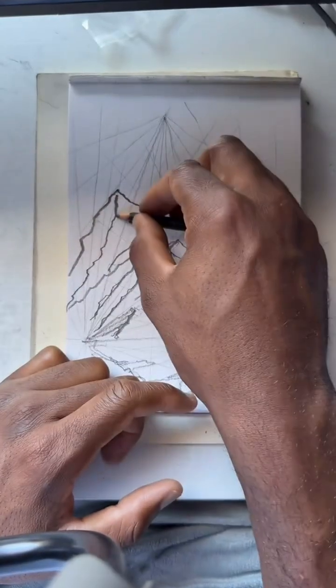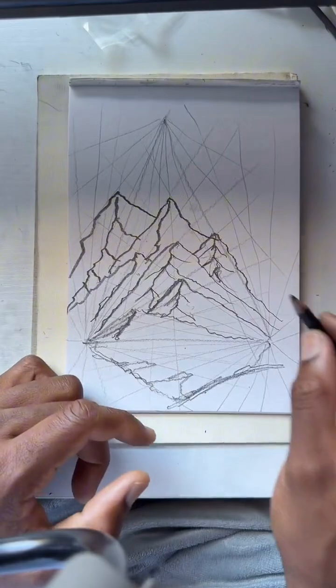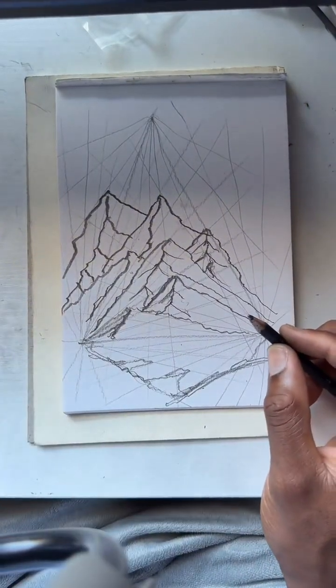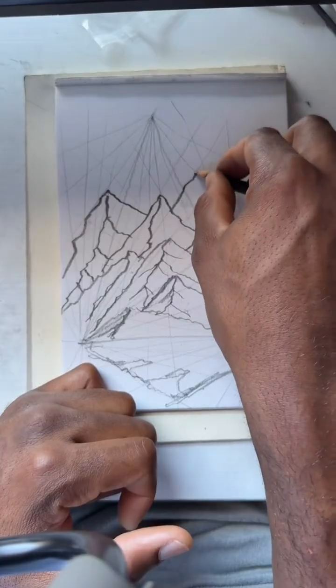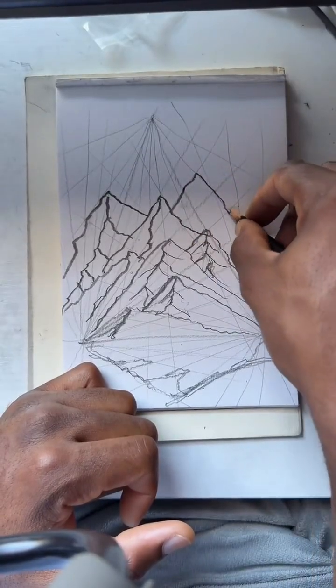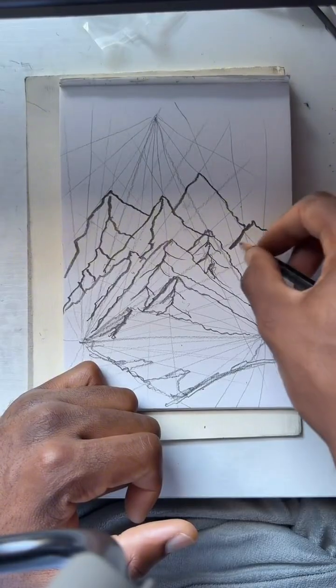Then you just draw some lines. See? Wow. Look, and all I'm genuinely doing is following these lines, like this structure that I've built already.